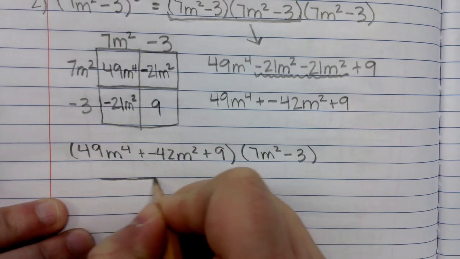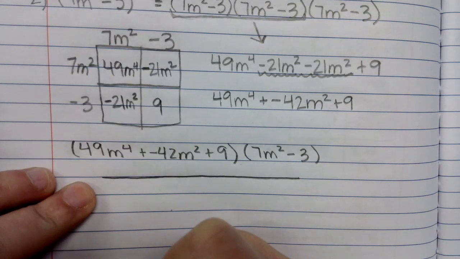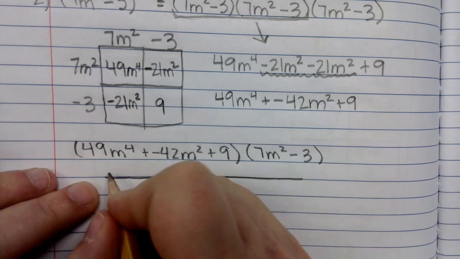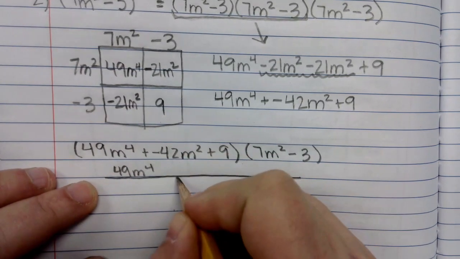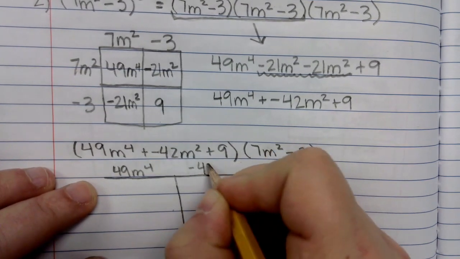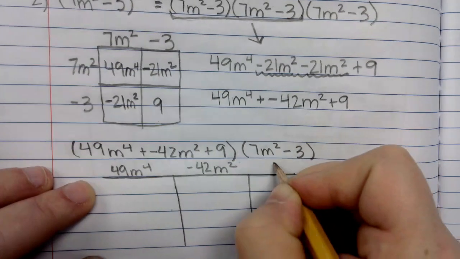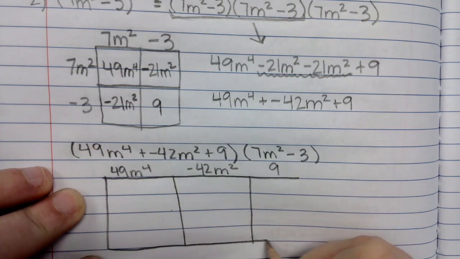And then along the front, I'm going to do that 7m to the 2nd power minus 3. All right, this one we're probably going to want to use some calculator.